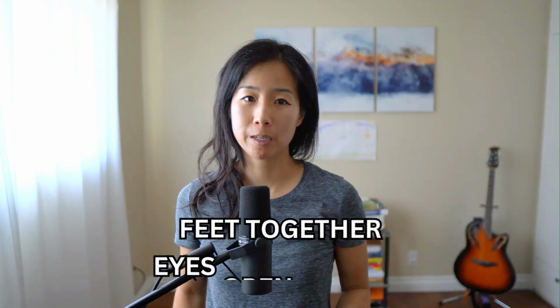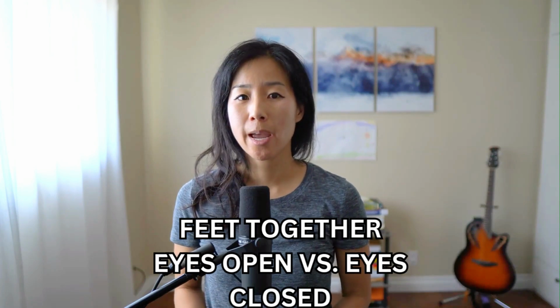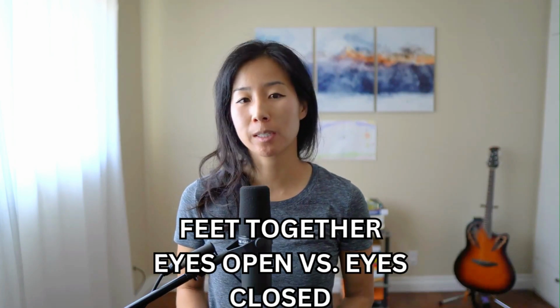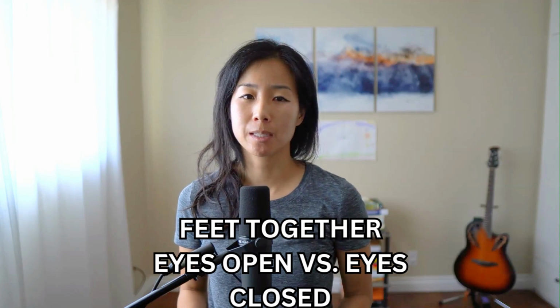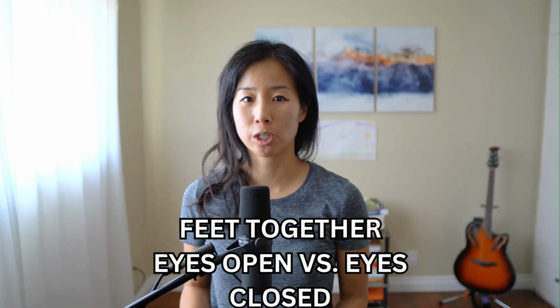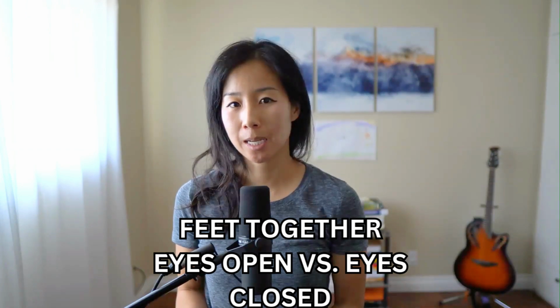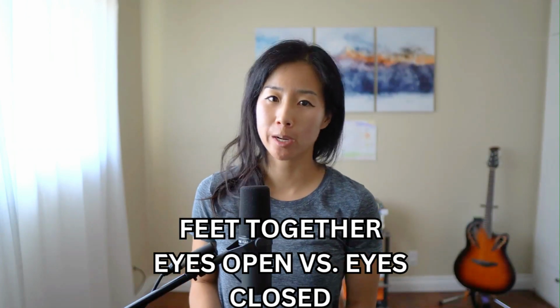We can assess this by having them stand with their feet together, so a narrow base of support, and comparing their eyes open versus eyes closed. This will give us a sense of if they can keep their posture in the middle and stay stable in that position, or are they already starting to fall toward one side?